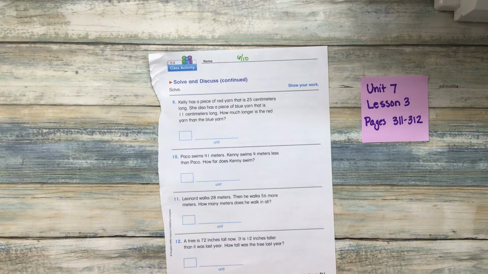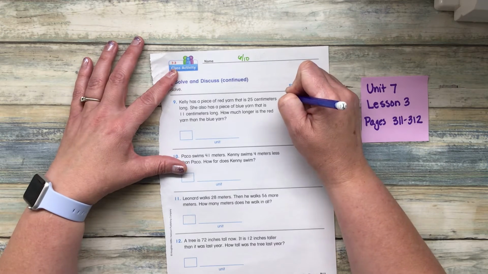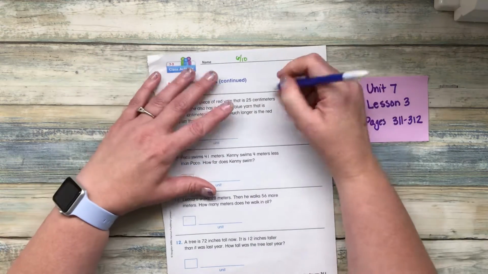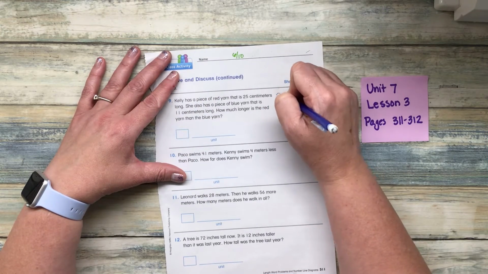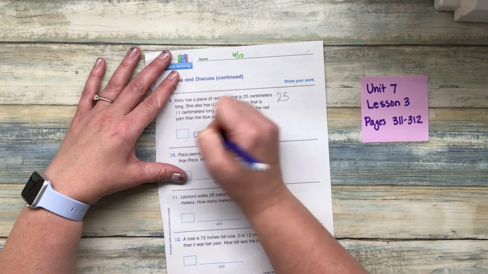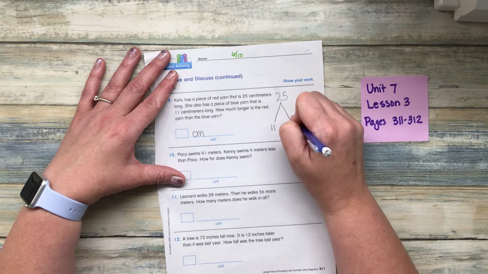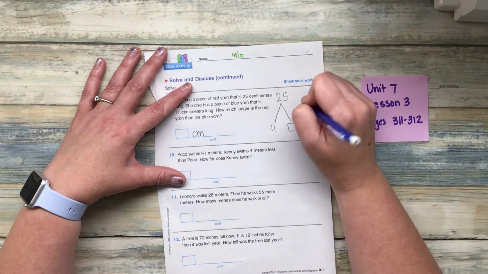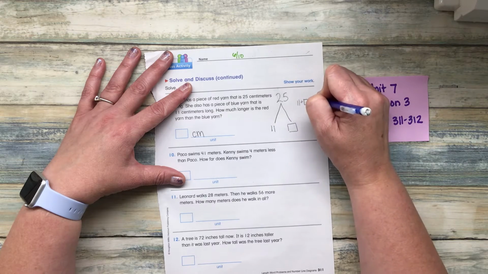Kelly has a piece of red yarn that is 25 centimeters long. She also has a piece of blue yarn that is 11 centimeters long. How much longer is the red yarn than the blue yarn? So we know that the red yarn is 25 centimeters. And our math mountain goes down, and we've got 11 and box. So 11 plus box equals 25.